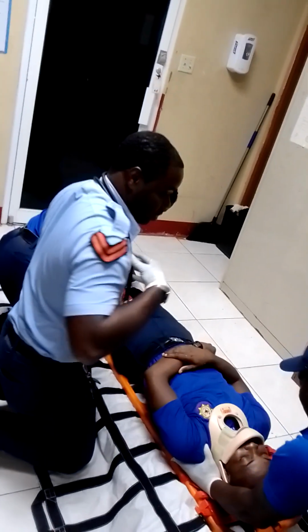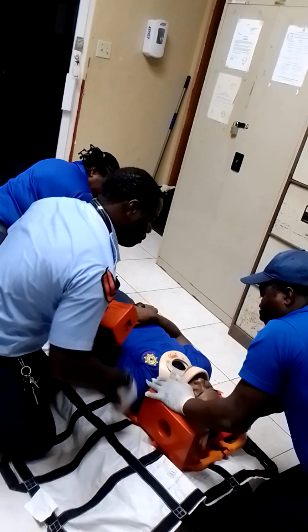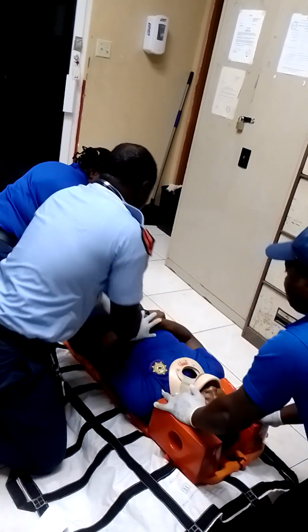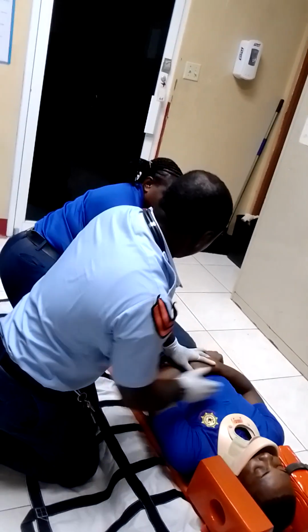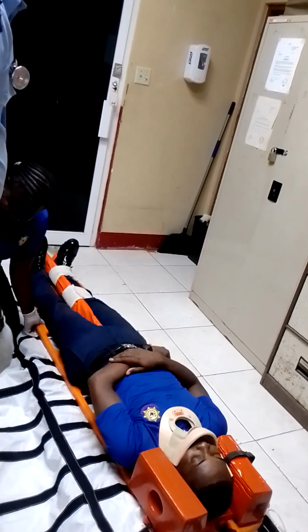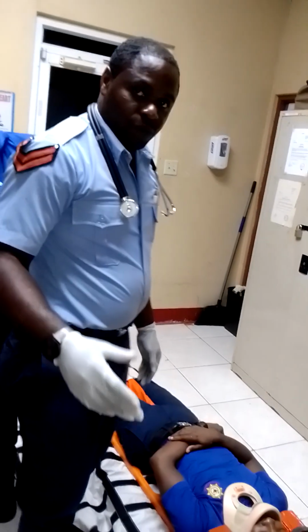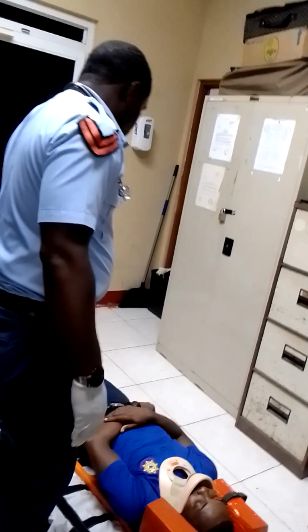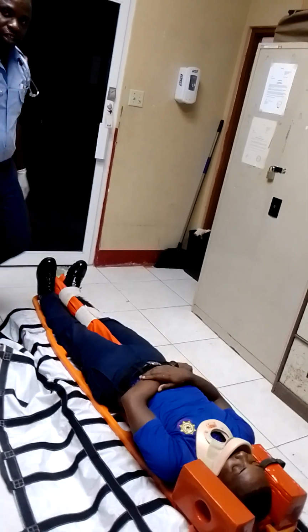Now that the patient is on the spine board, I'm going to secure the C-spine with the head blocks. Secure the torso, the mid area first, then the chest, then the lower extremities. Now that my patient is secure, I'm going to take my patient to the back of the ambulance, where I'm going to do a SAMPLE history from a family member and also a full set of my secondary assessment.